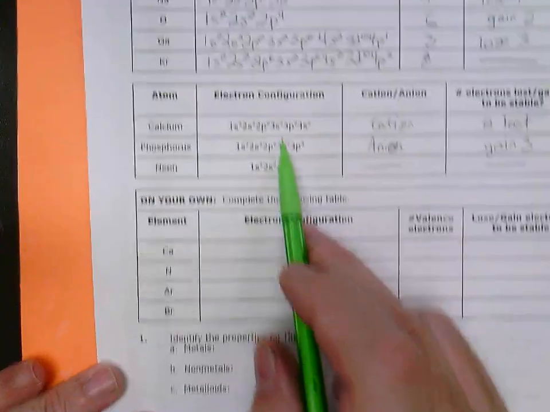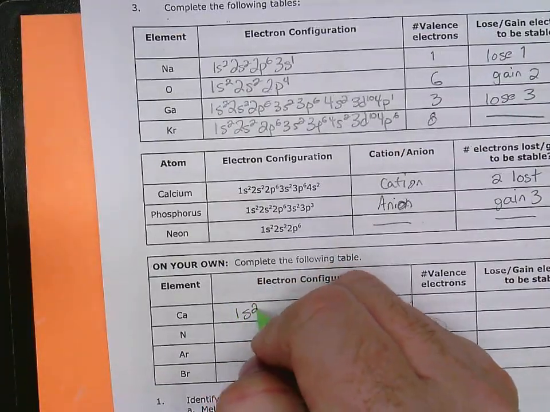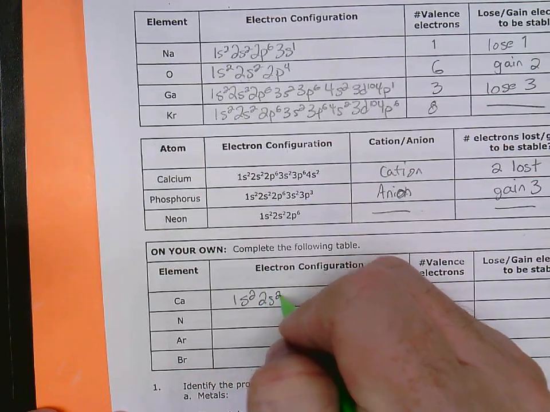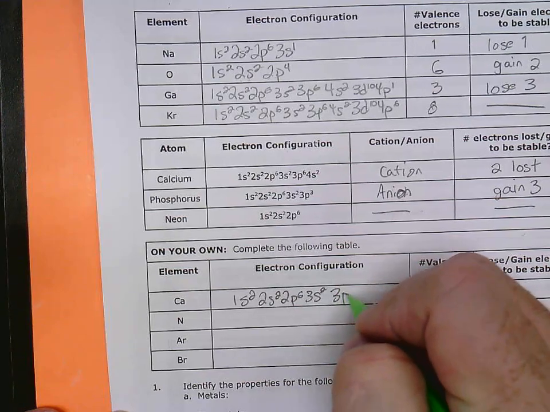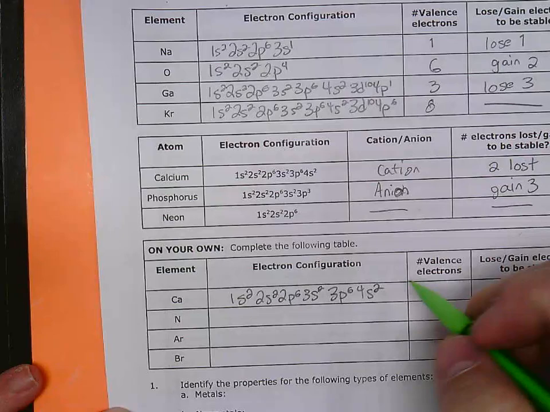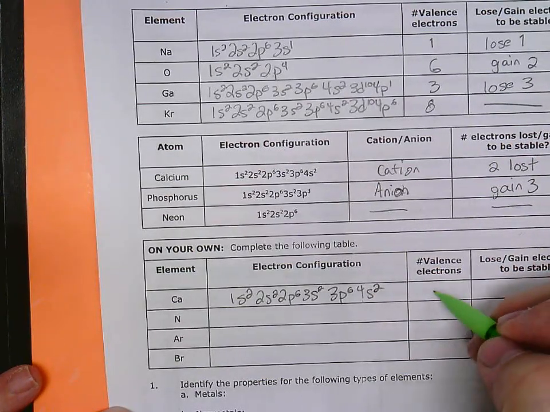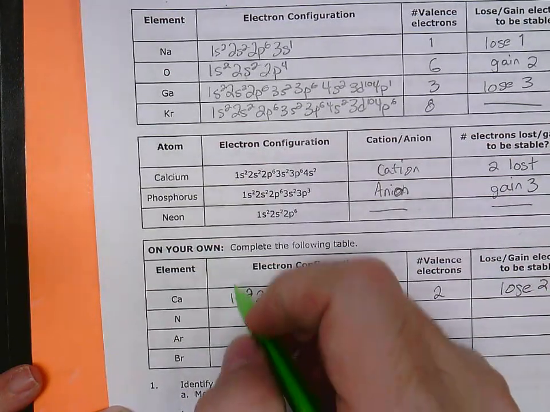Calcium. Wait, you just showed me the electron config. Why do I? Okay, well, I can copy. 1s2, 2s2, 2p6, 3s2, 3p6, 4s2. Calcium, done. Number of valence electrons in the fourth shell. There are 2 valence electrons. It is going to lose 2.